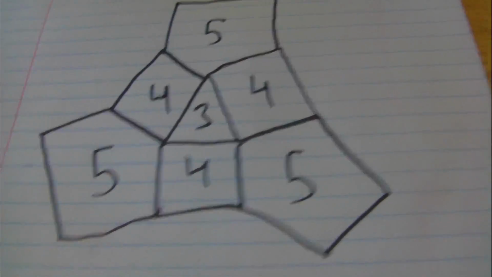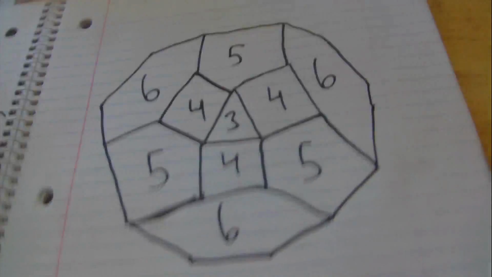So then you got a pentagon, and now you make a hexagon out of that edges. So there's it. Just keeps on going from there.